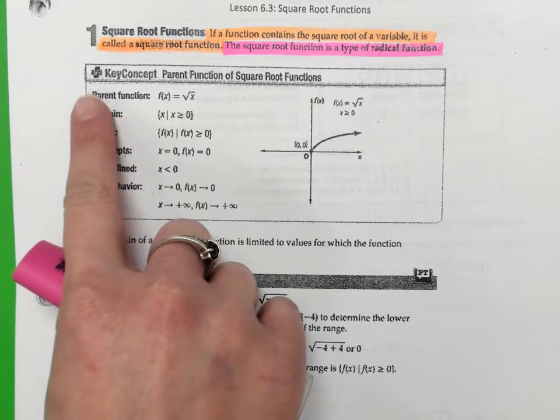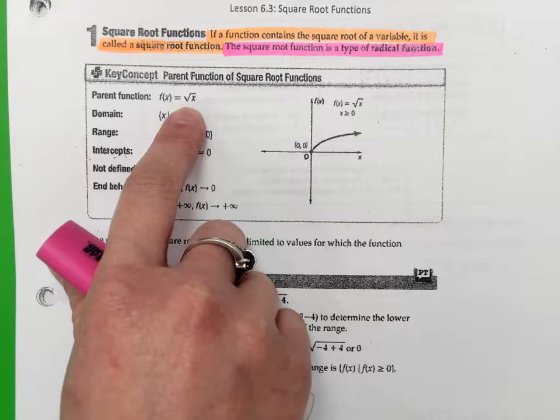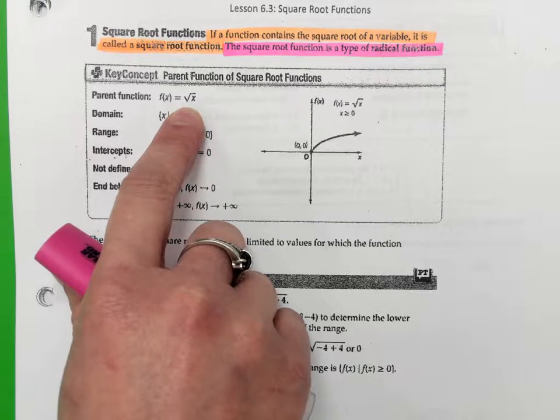Okay, here we go. Parent functions. Remember us talking about that? That's one of the things that I told you not to throw away out of your stuff, your parent functions. All the, what was it, 5 that we did or 6? I can't remember. 5 or 6.